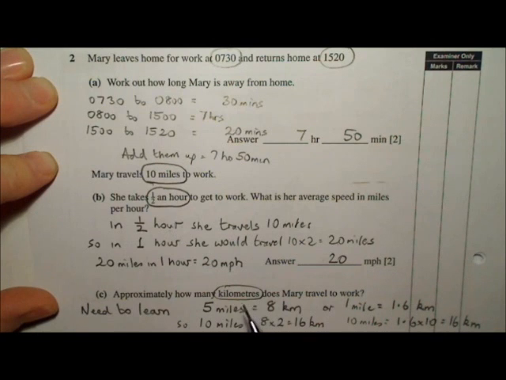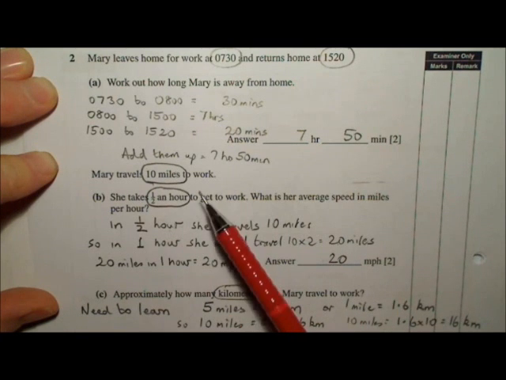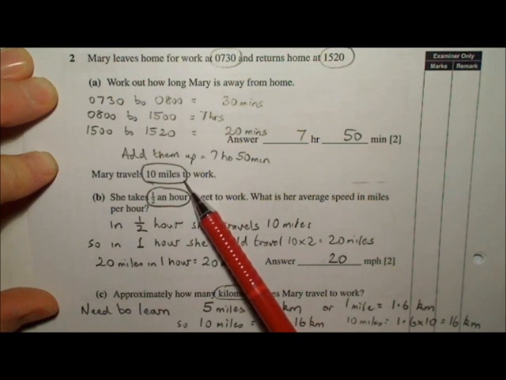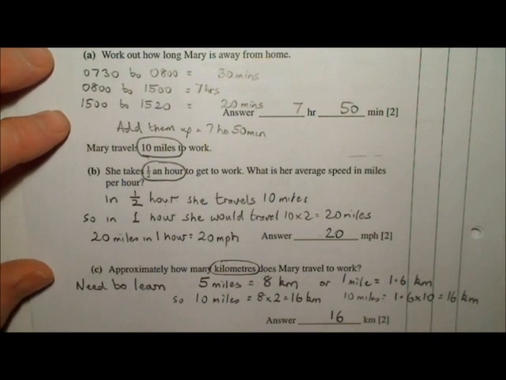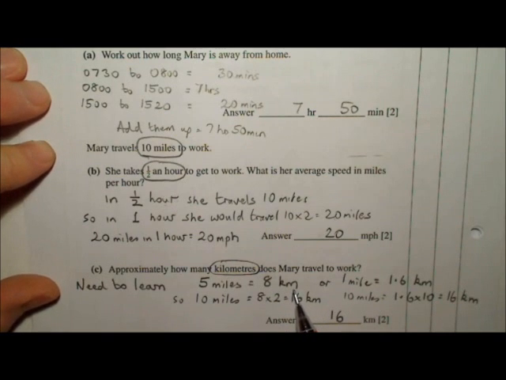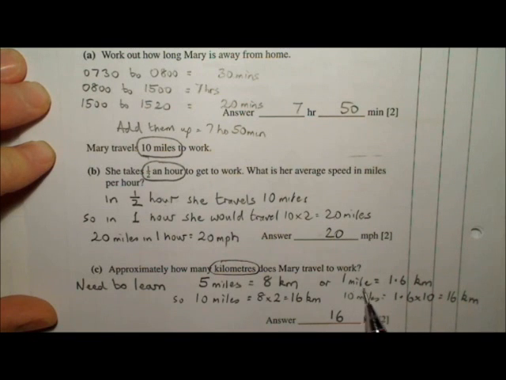This third section is how many kilometers does Mary travel to work? So remember, these are all linked, so you need to go back. Mary travels 10 miles to work, so you're going to have to change 10 miles into kilometers. Right, what you need to remember here is that 5 miles is equal to 8 kilometers. Now you have to learn that off, or either that or you learn off that 1 mile is 1.6 kilometers. So either way we can get our answer.